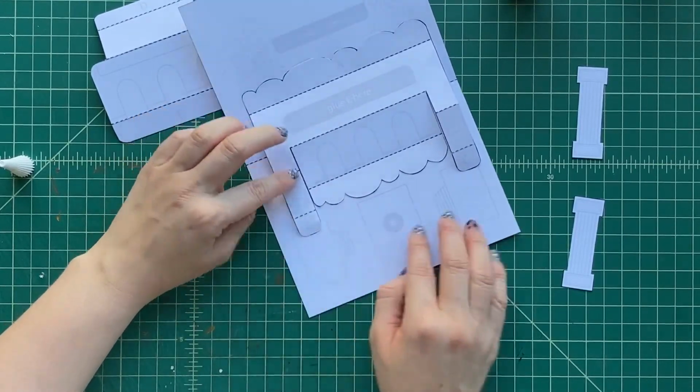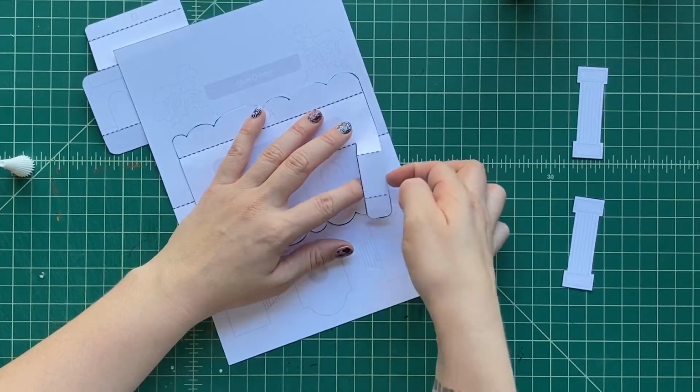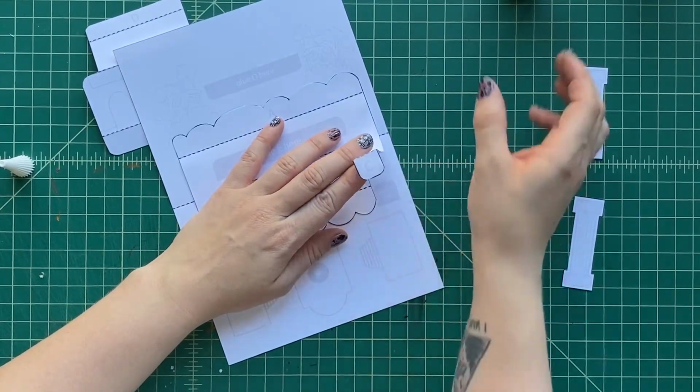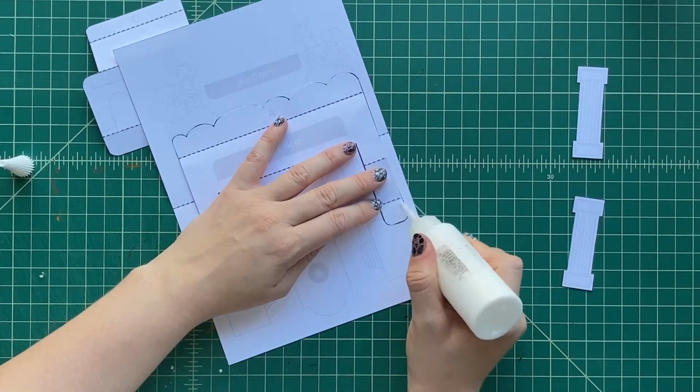All right, we're going to add these two tabs here. C and C. Remember C&C Music Factory? I love them. So we're going to glue those tabs, but they're going to glue under.